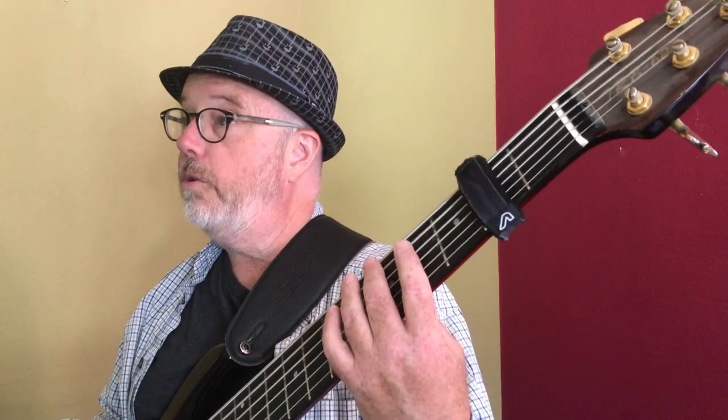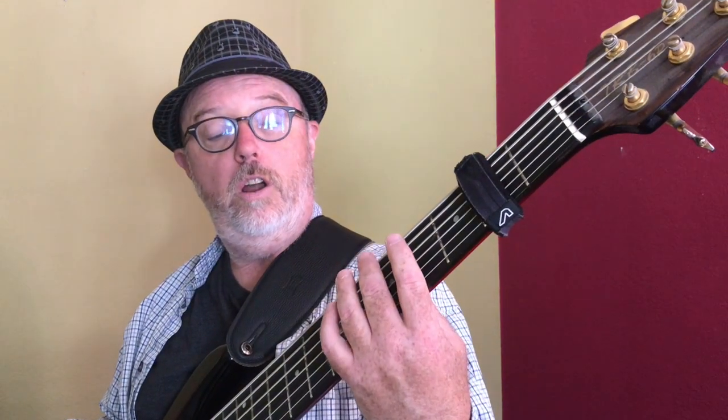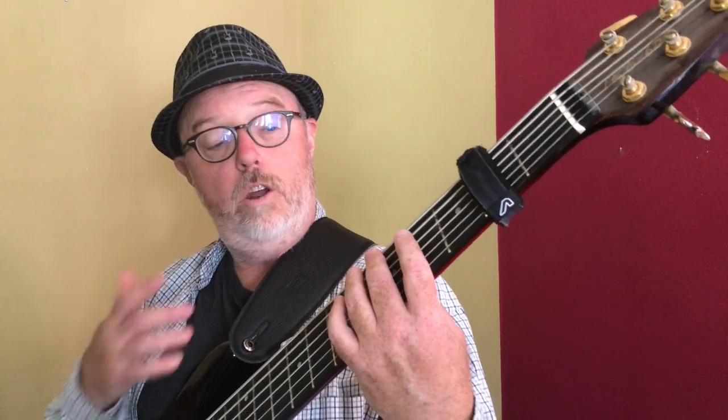Now you can stretch that out by playing the B string as well, okay? But to make this work, you're just not going to start on the root of the chord. You're going to start on the 5th of the chord. So I'm going to play that A major triad again across the neck, but I'm going to start on the 5th.